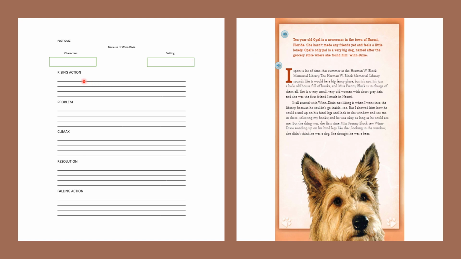Now, your rising action and your problem are on this page. I'm going to tell you something. I told you that you will find your rising action before your problem. In this story, you're not. And that's because this is just a chapter from the book Because of Winn Dixie. They had to give you this part to introduce the chapter. And this part gives you the problem of the story. The rising action is right here in this part.